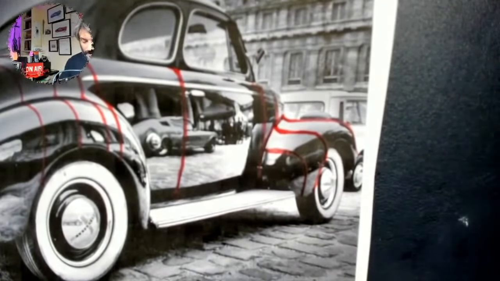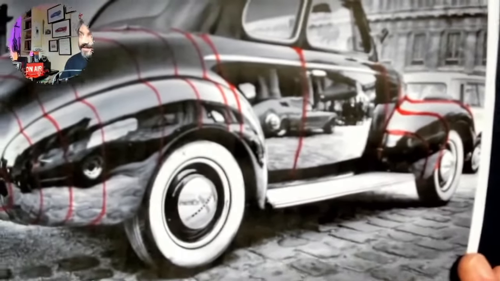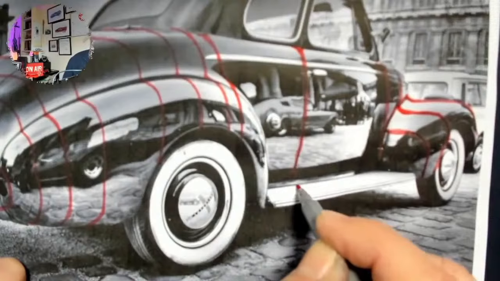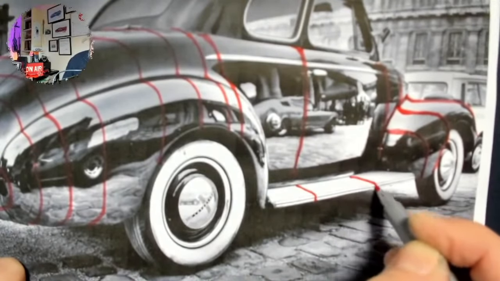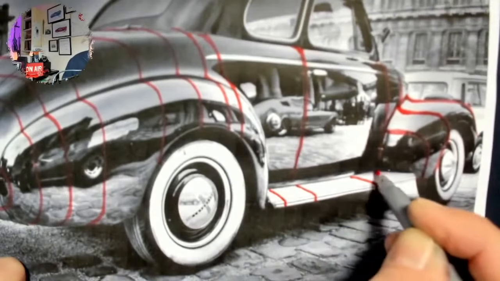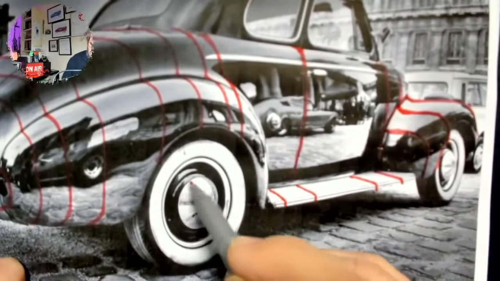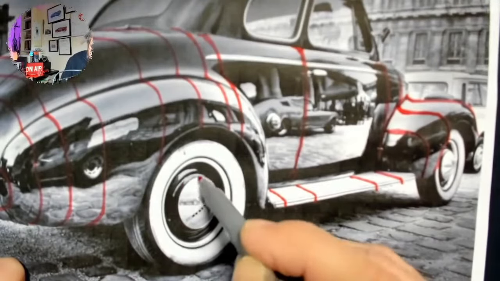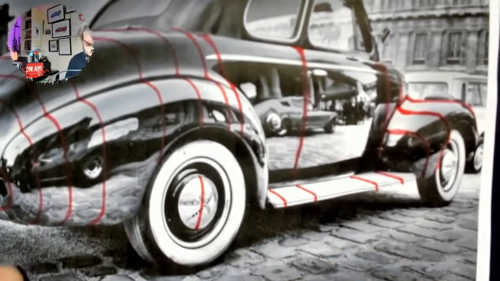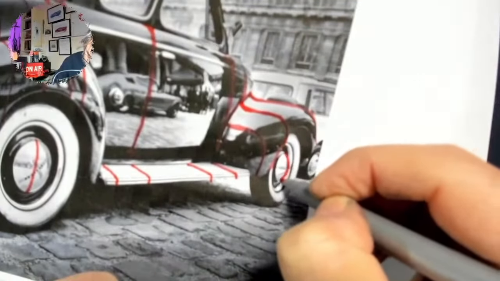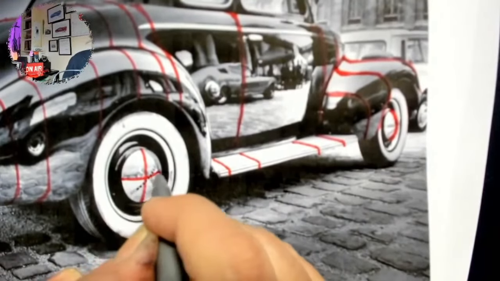Okay, so now let's check another thing. Here it's like this, okay? All right? This is another chrome part. This is spherical, you see? Same thing here. Now here we really see it. It's a nice spherical plate, you know, cover. Okay? Alright, so now let's analyze together.